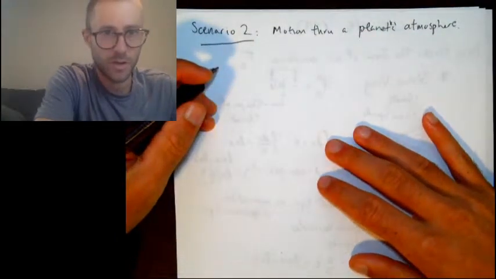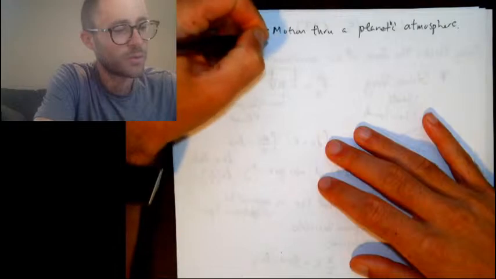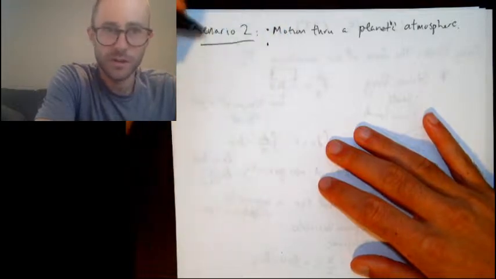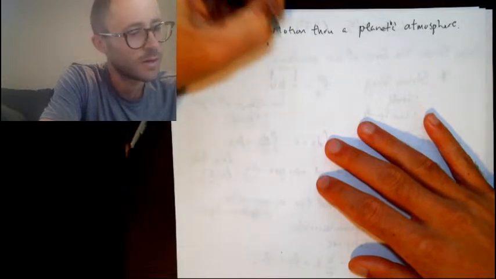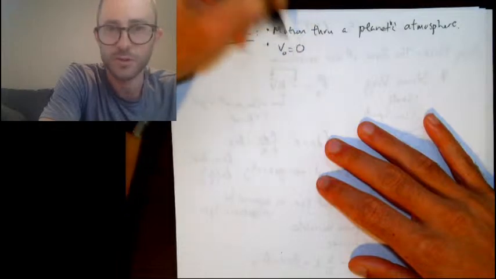So now we're going to have gravity. For this problem, we are going to consider the situation where v initial equals 0, so it starts at rest.